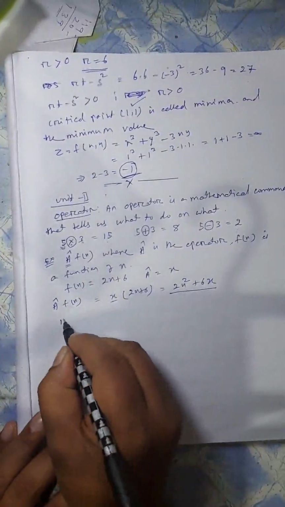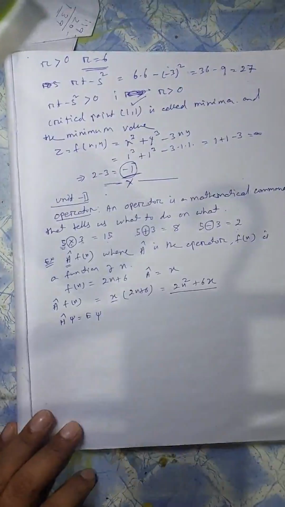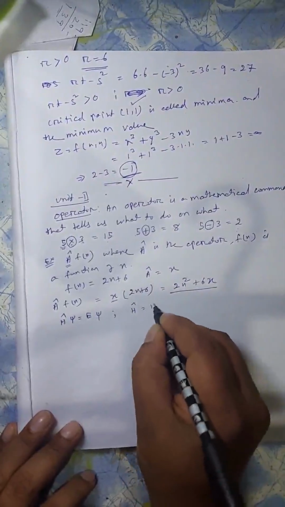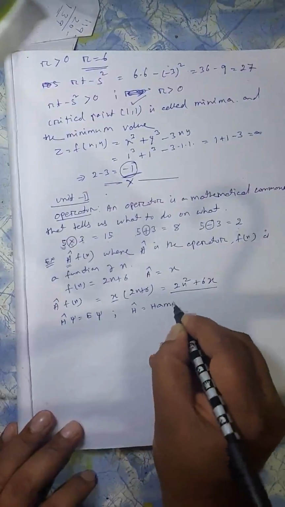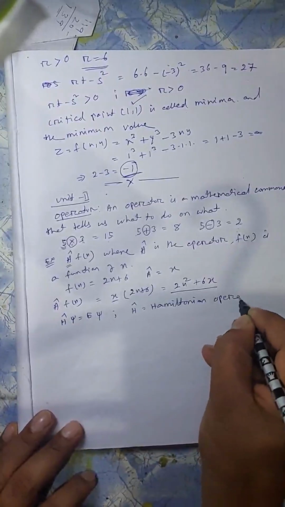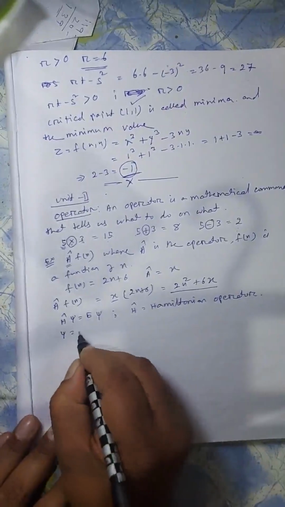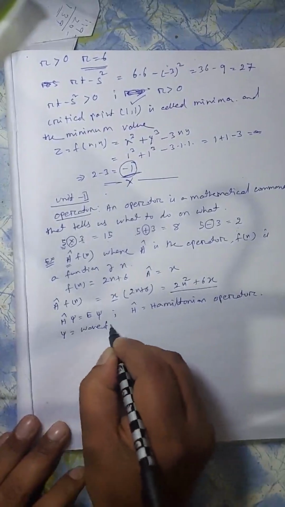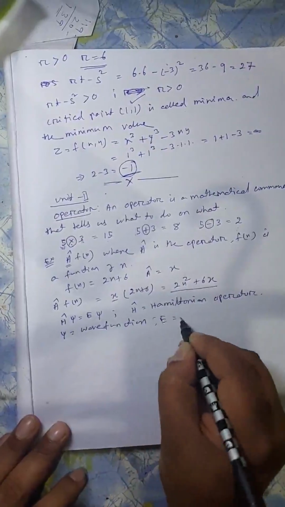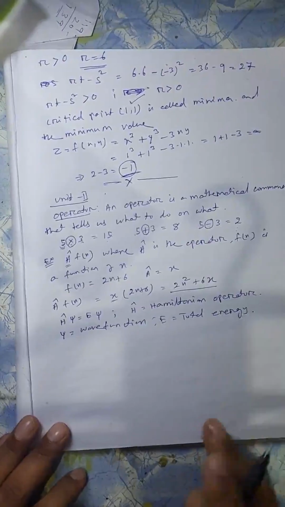Suppose we know the Schrodinger equation, H cap psi is equal to E psi. H cap is called the Hamiltonian operator, psi is the wave function, and E is the total energy.